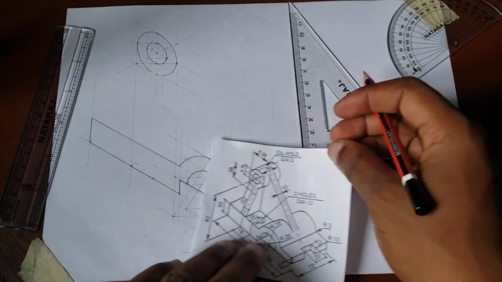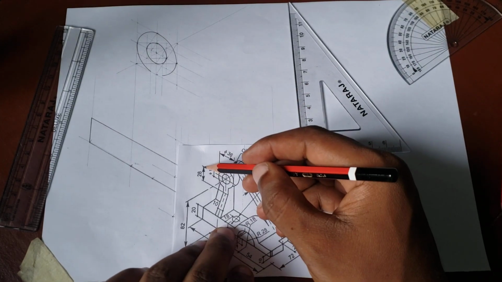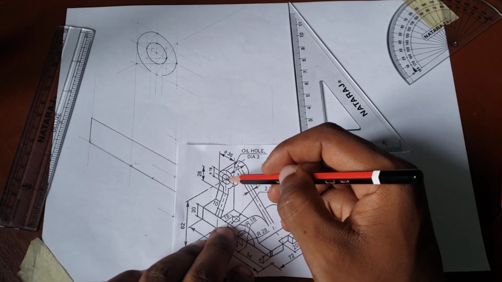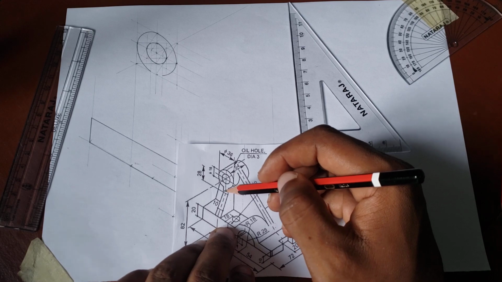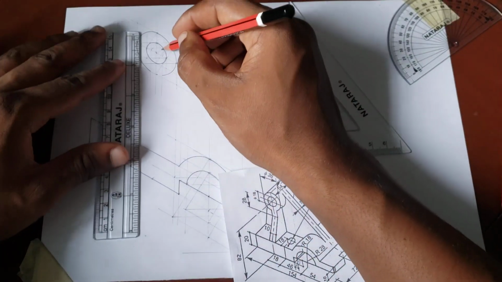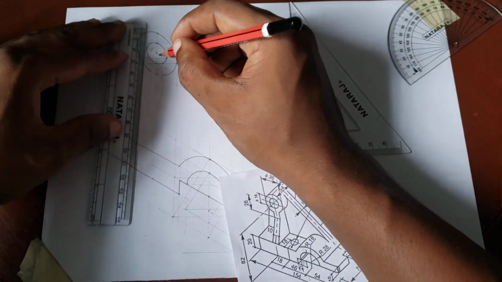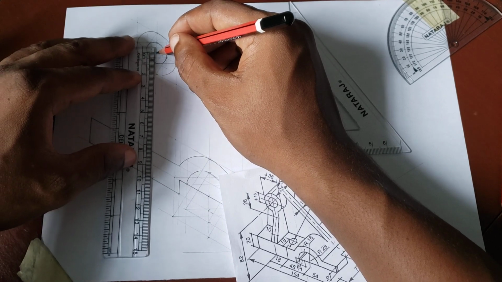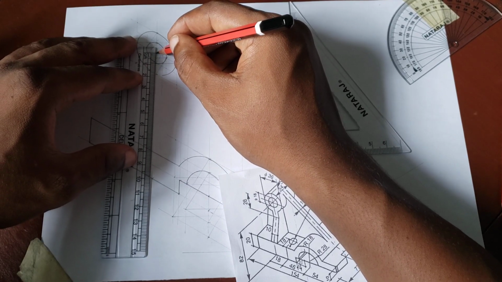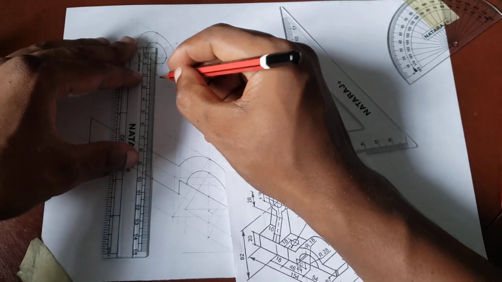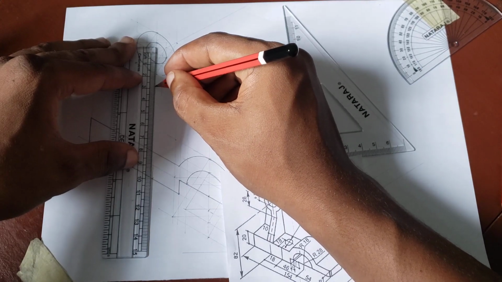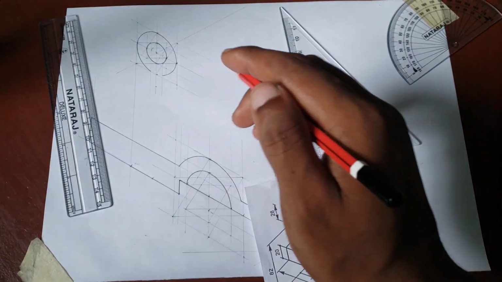Okay, now we have been given the distance of 28 from our center point here, coming downward. Now we measure the distance of 28, which is 2.8, coming to this side.